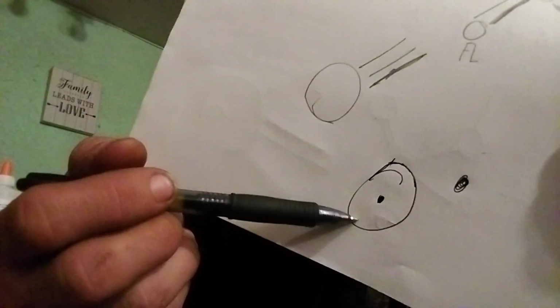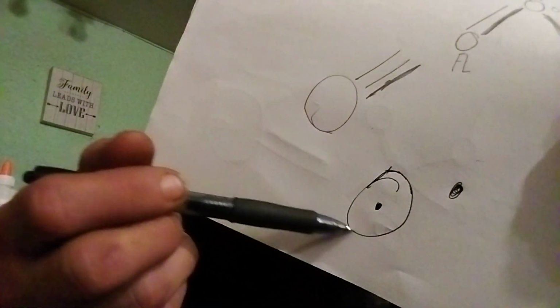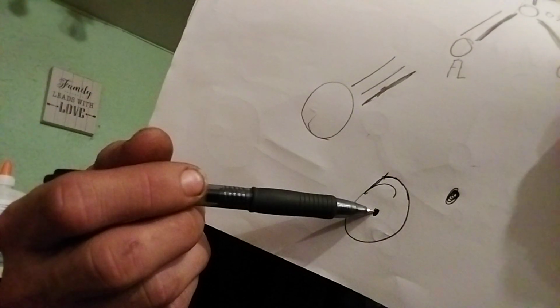You say, for instance, we'll just go with a simple one. Hydrogen has one electron. Okay? One proton and one neutron. One proton and one neutron down in the middle. So you've got your electron, proton, and neutron.